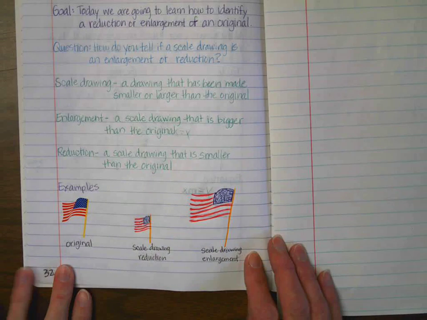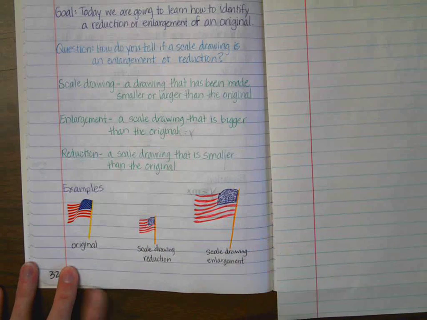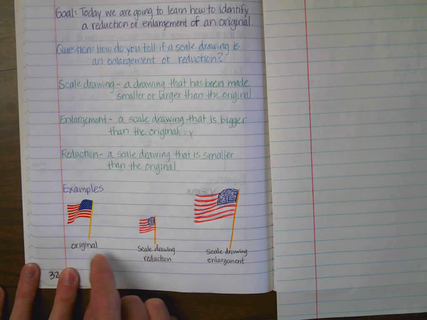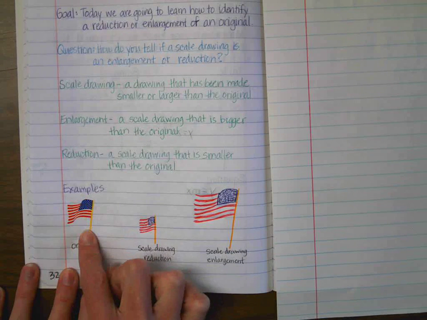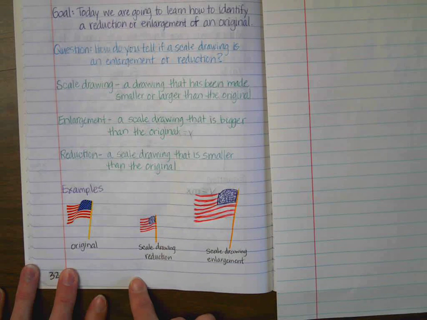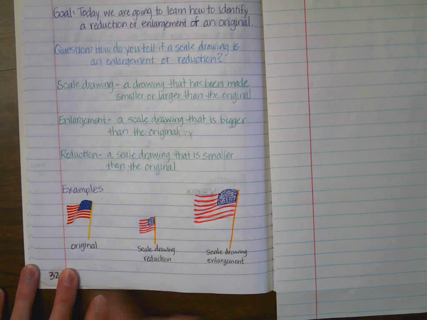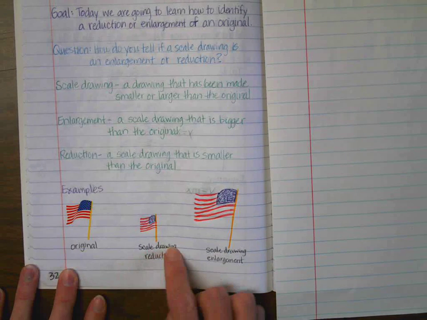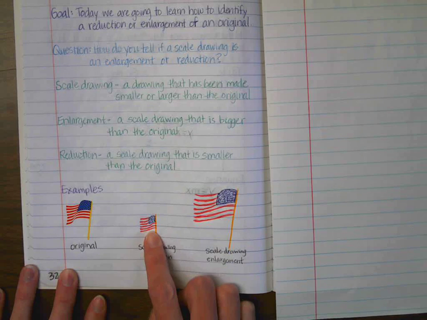I do have some examples of this, and yes, I did draw them. This is actually a sticker that I found. And so the original is the actual sticker. And then my job was to show you these examples, to do scale drawings of them so that you can see the difference. So this is the original. Look at it really good, okay? This is a scale drawing that I drew, all right?